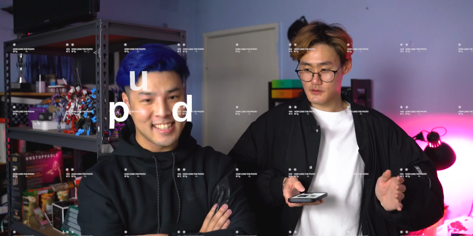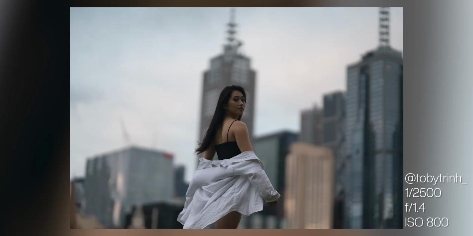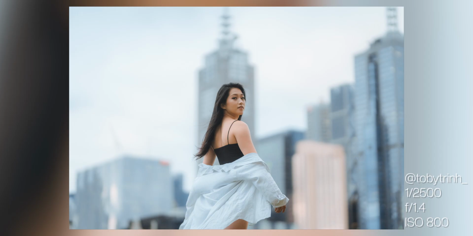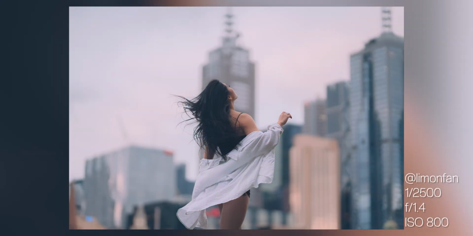Let's start off with shutter speed. To sort of convey fast shutter speed, I got Steph to stand in a higher elevation point where there's a lot of wind, and we got her to do some hair flips, so that way we'll keep taking the photos and her hair will sort of just stop in the motion. And so I used the shutter speed of 1/2500, which is really fast.